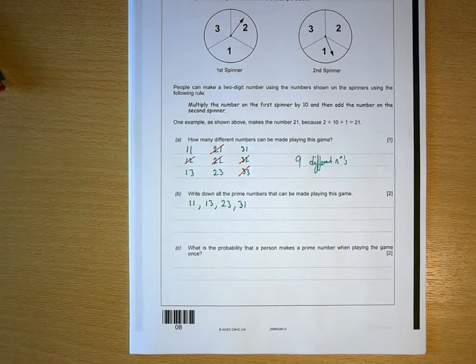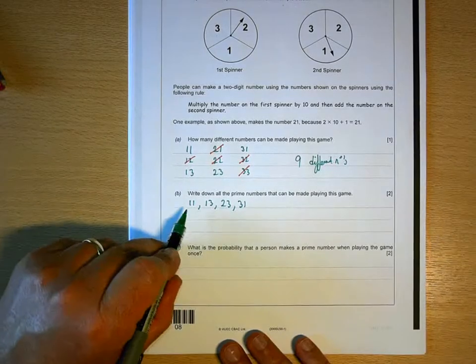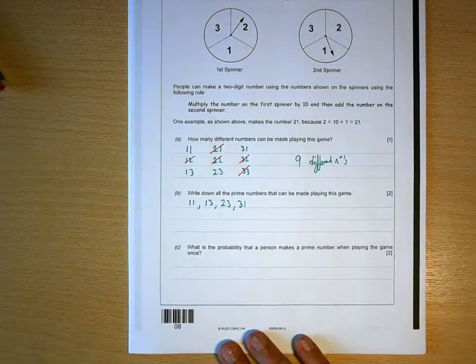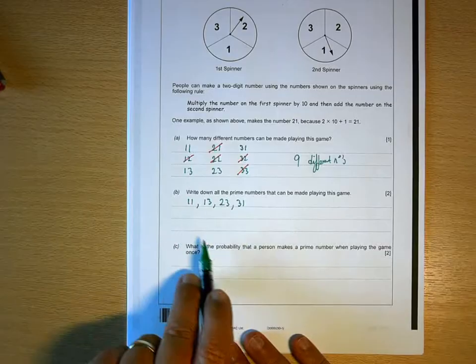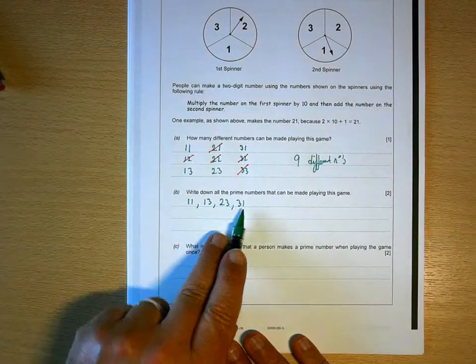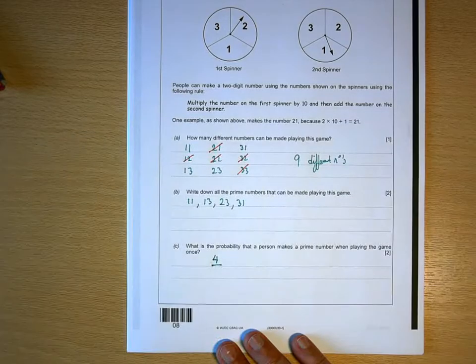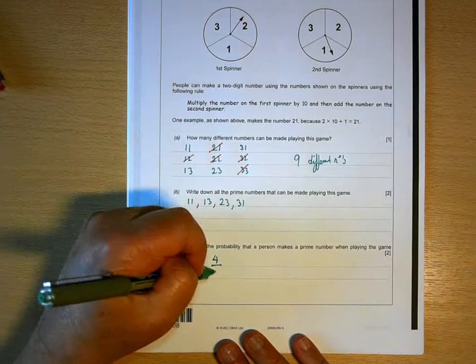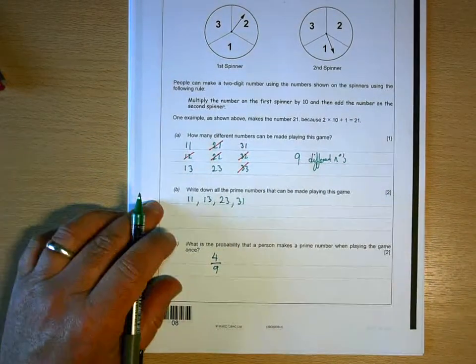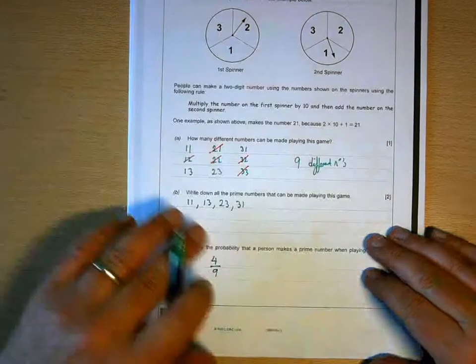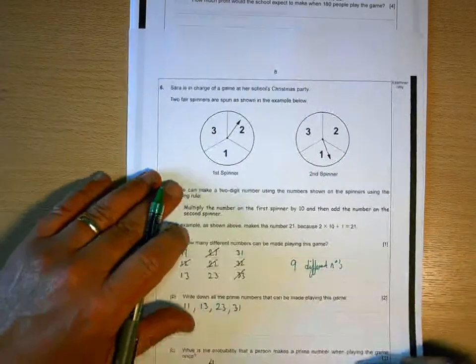What is the probability that a person makes a prime number when playing the game once? So for probability, the number of outcomes that satisfies that would be prime number 1, 2, 3, 4 out of the total possible outcomes for the game, which is 9. So 4/9, 4 over 9.